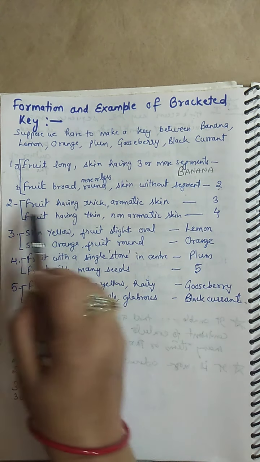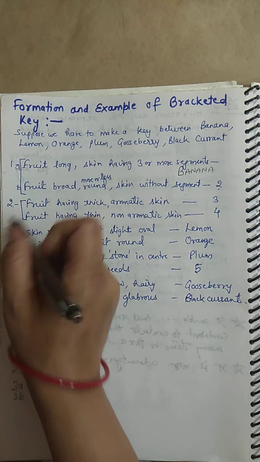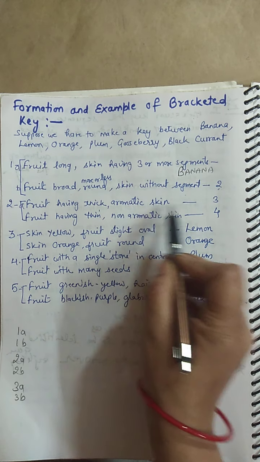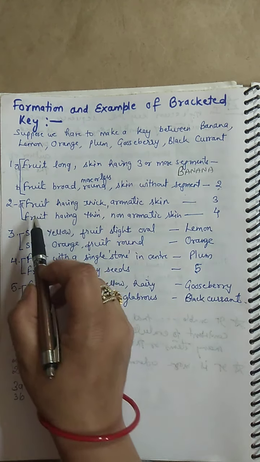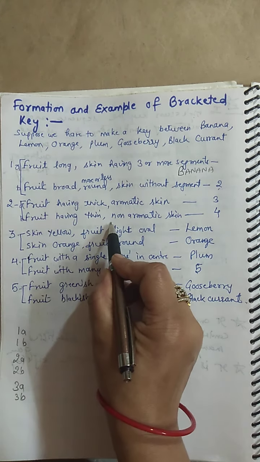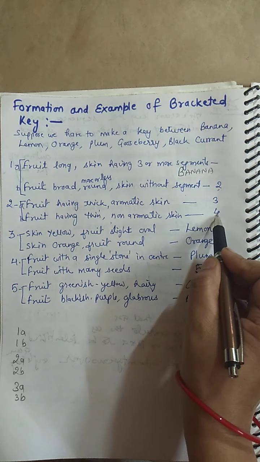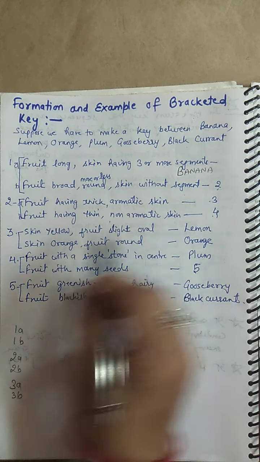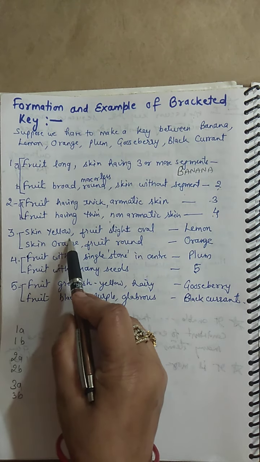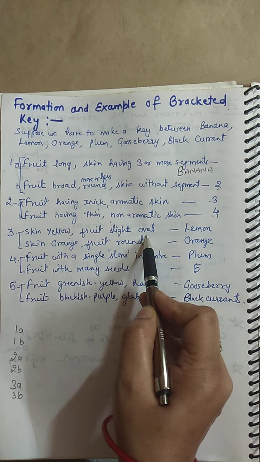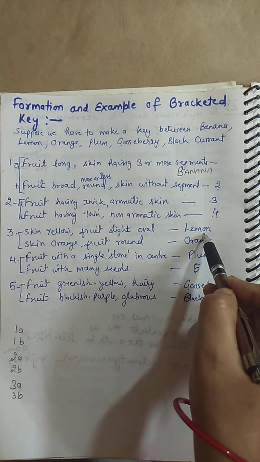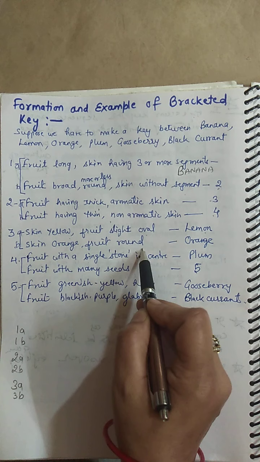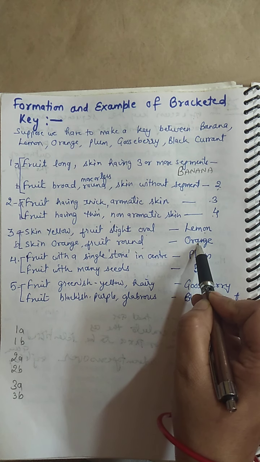Now couplet 2: A is fruit having thick aromatic skin, which forms the 3 part, and B is fruit having thin non-aromatic skin, which forms 4. Now in 3, if skin is yellow and fruit is slightly oval, we can say this is lemon. And the other lead B is skin is orange and fruit is round, then it is orange.